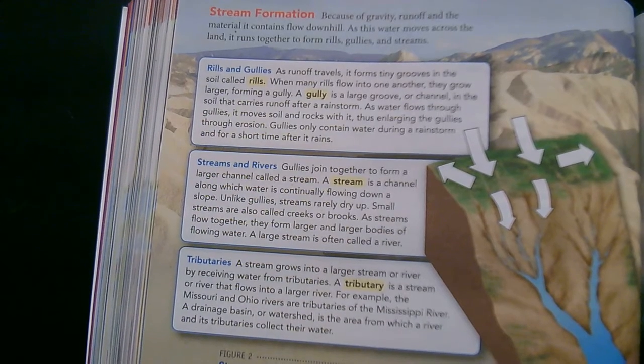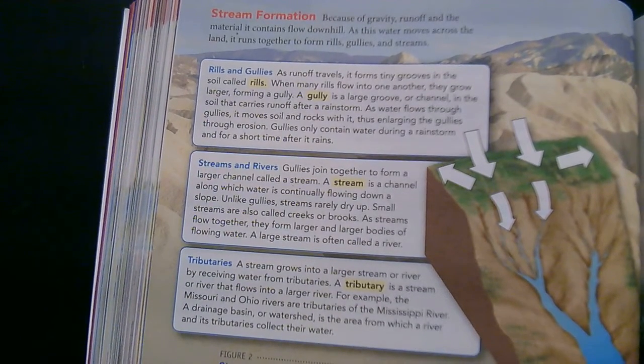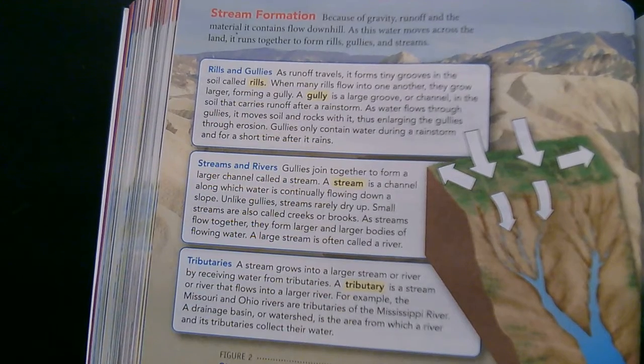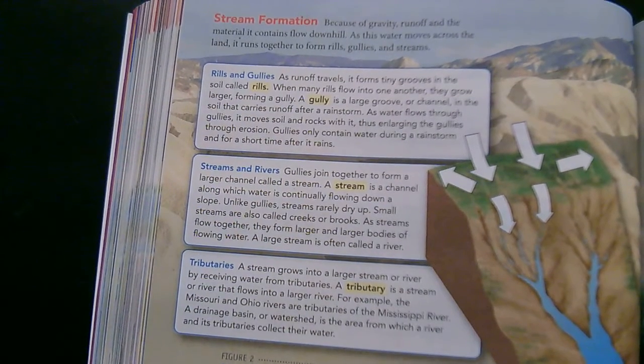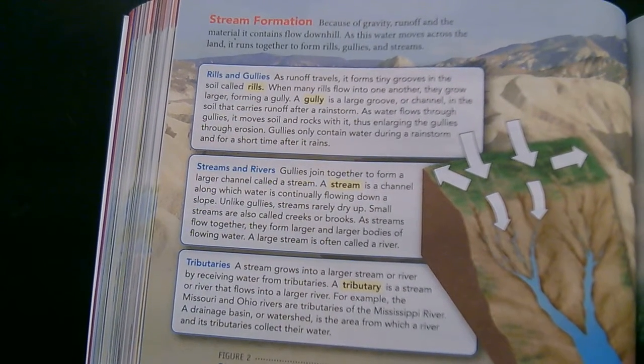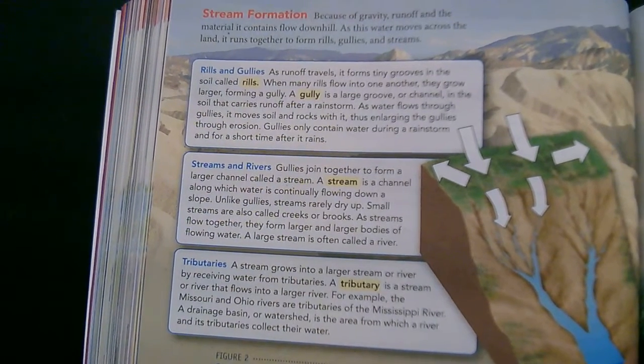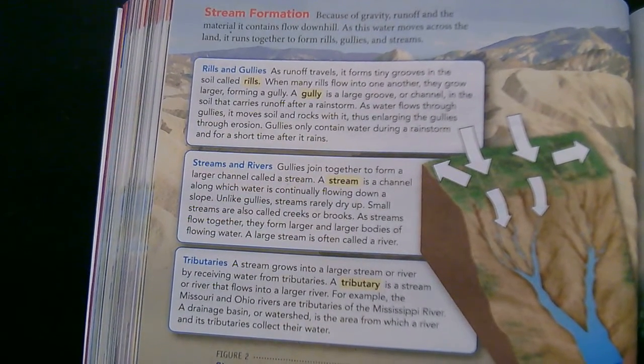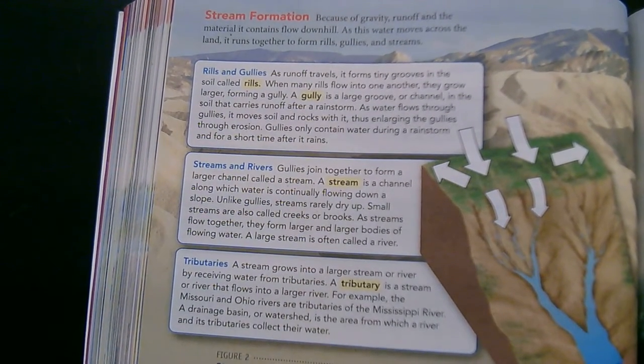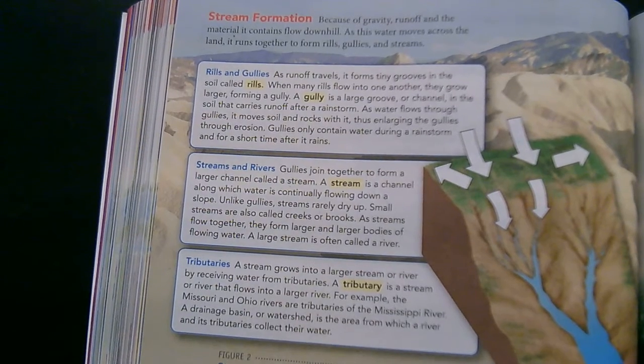As water flows through gullies, it moves soil and rock with it, thus enlarging the gullies through erosion. Gullies only contain water during a rainstorm and for a short time after it rains. Streams and rivers. Gullies join together to form a larger channel called a stream. A stream is a channel along which water is continually flowing down a slope. Unlike gullies, streams rarely dry up.